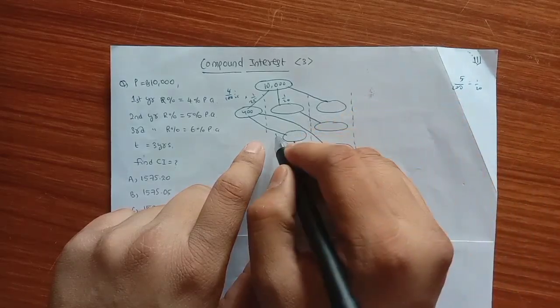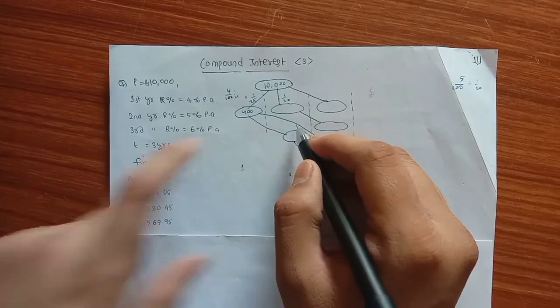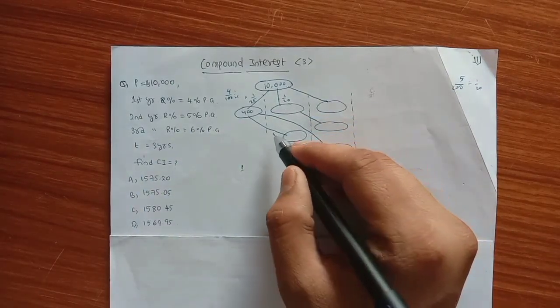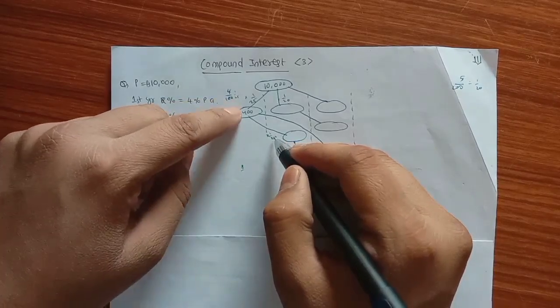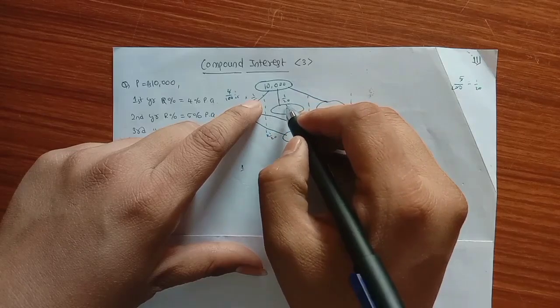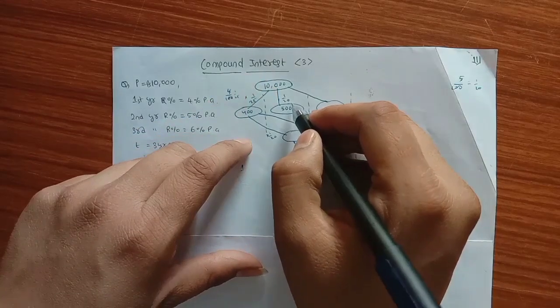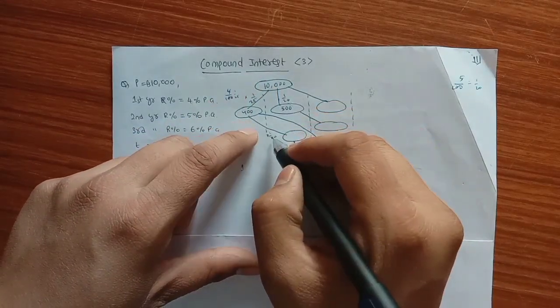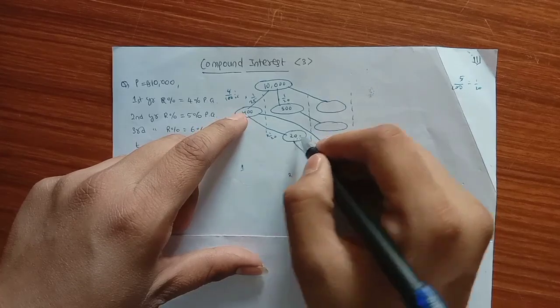Again here also we need to fill this circle by multiplying 1 by 20 with 400. Now when we multiply 10,000 with 1 by 20, we are going to get 500. Again if we multiply 400 with 1 by 20, we are going to get 20.